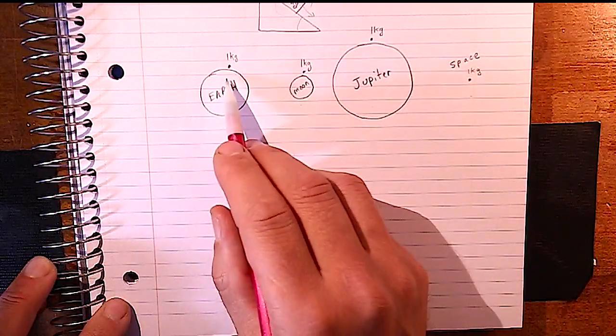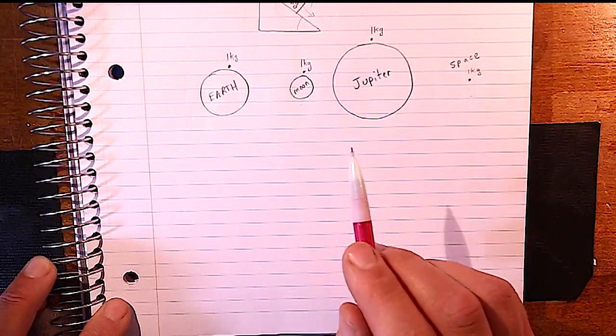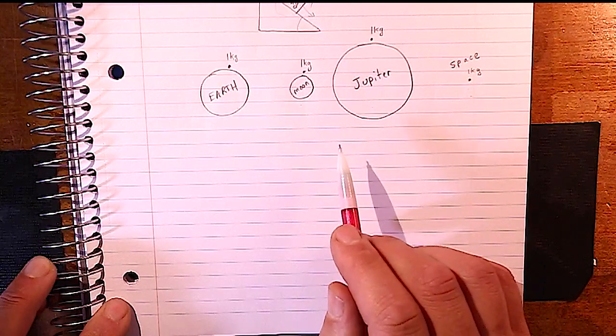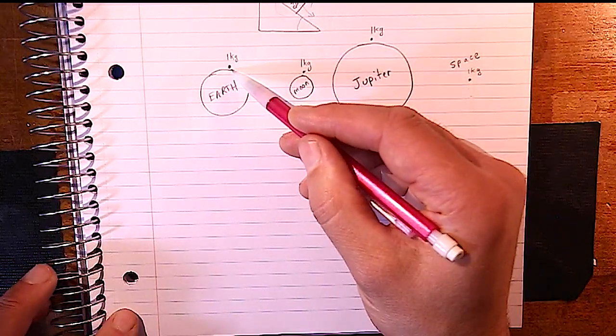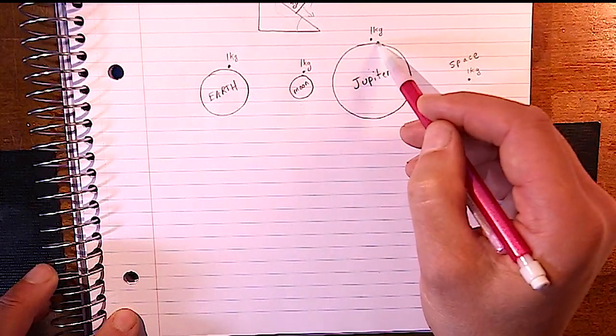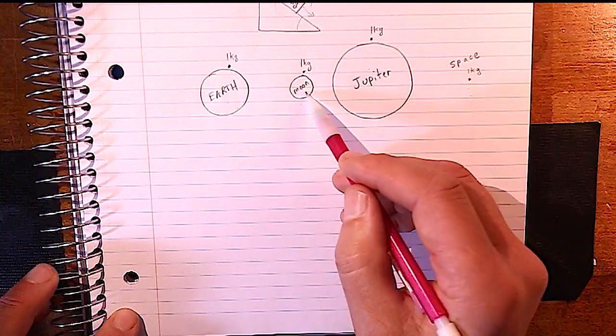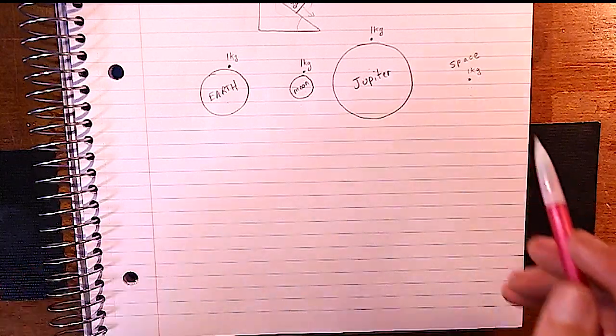It has mass. It has inertia. Now, that's not to say that the force acting on it is the same. The force acting on it would be the force due to gravity, which would be its weight. So the weight would be greatest on Jupiter, and then the Earth, then the moon, and the force of gravity in space, the weight would be 0.